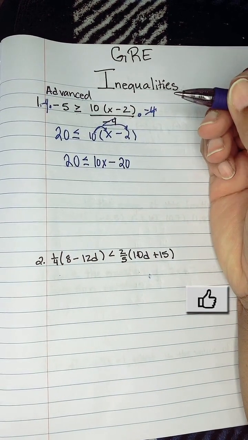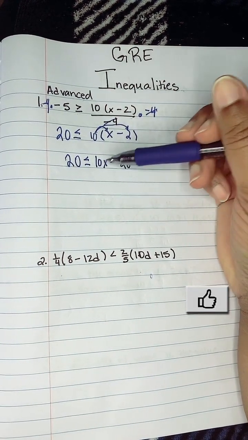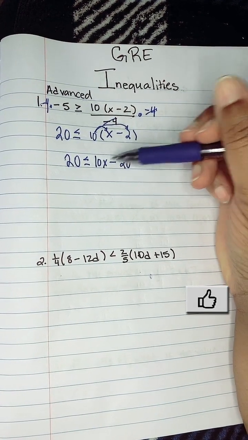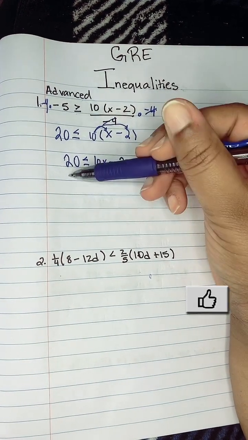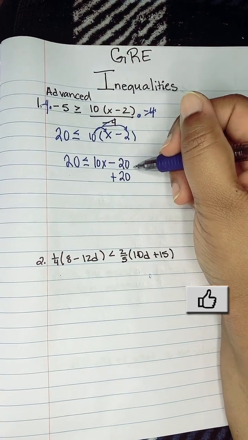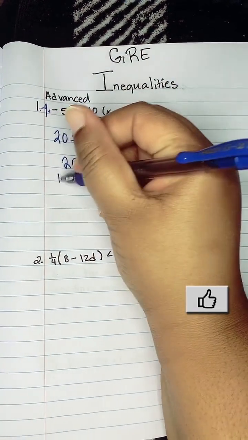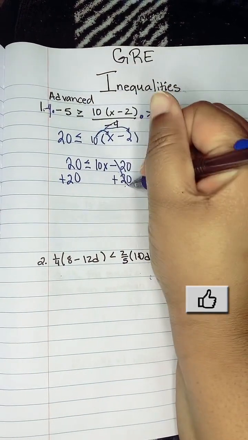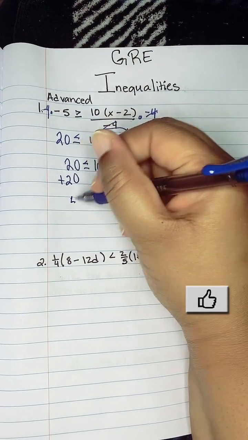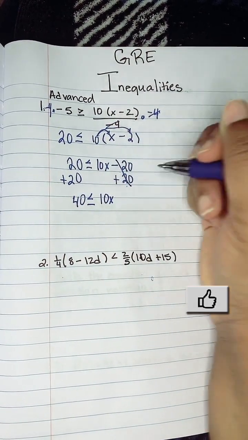That's the less than. All right. This time, since the 10x is on the right side, we're going to move this negative 20 over here. So we're going to add 20. Wait, did I flip my sign? Yeah, okay. So we're going to add 20 over here to cancel that out. And we get 40 is less than or equal to 10x.